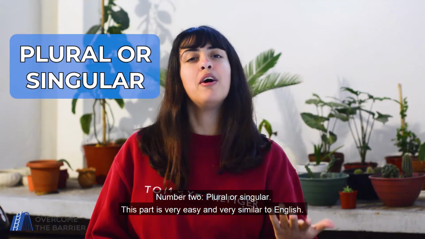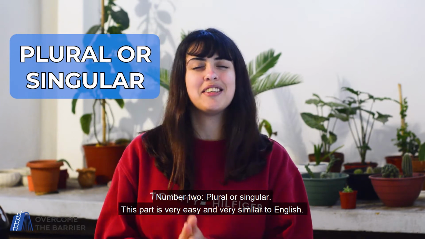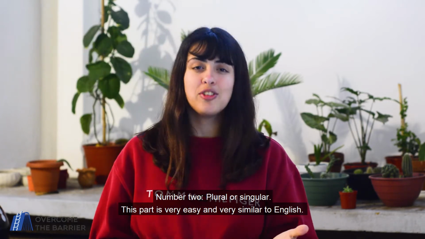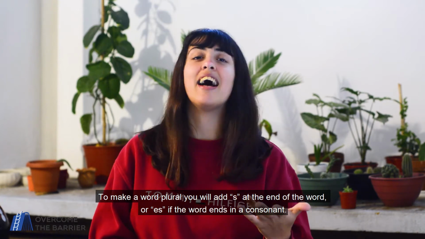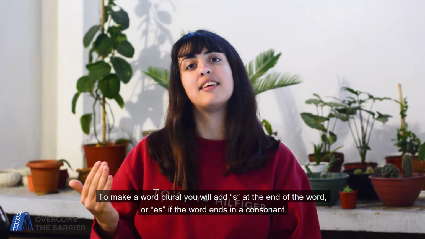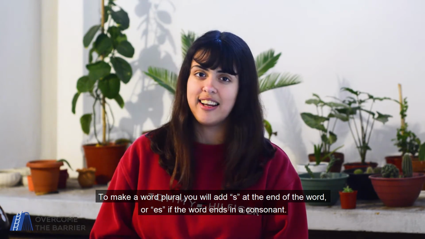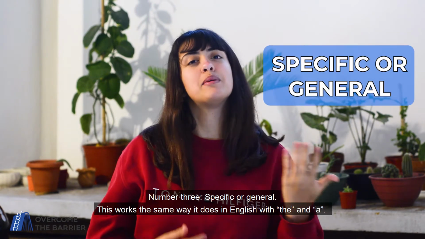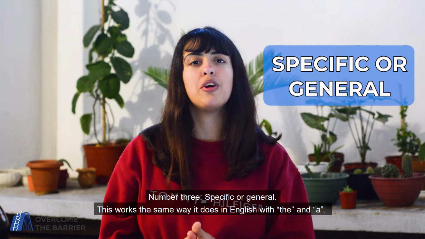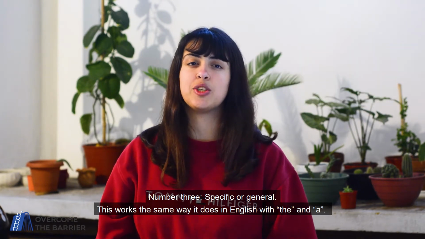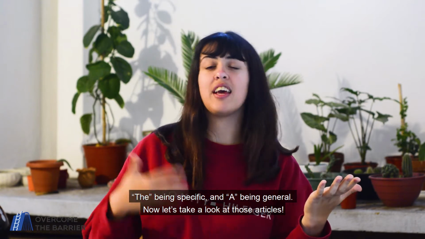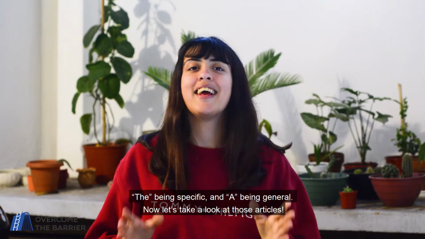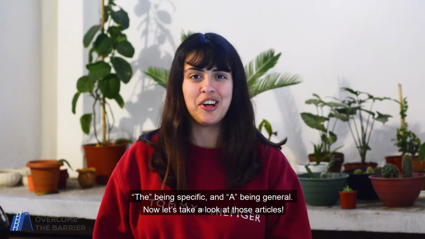Number 2. Plural or singular. This part is very easy and very similar to English. To make a word plural, you will add s at the end of the word, or es if the word ends in a consonant. Number 3. Specific or general. This works the same way it does in English with the and a. The being specific and a being general. Now let's take a look at those articles.